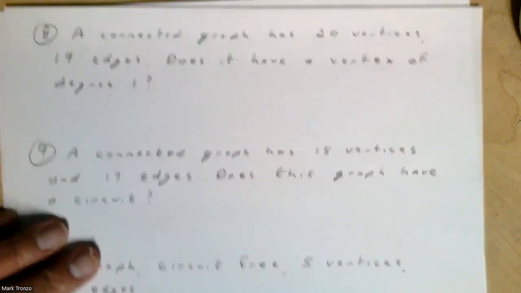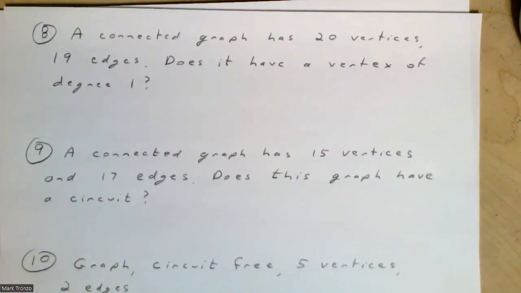So take a look at number 8. A connected graph has 20 vertices and 19 edges. Does it have a vertex of degree 1?